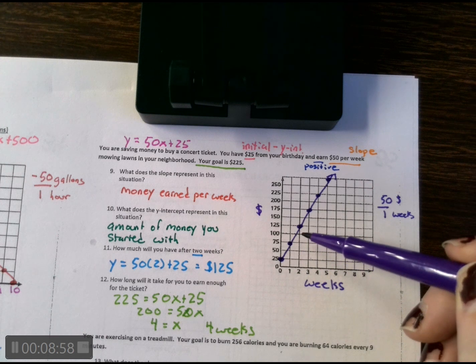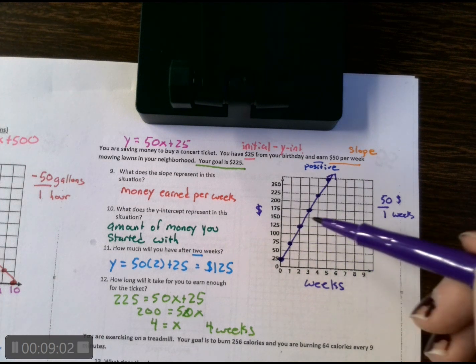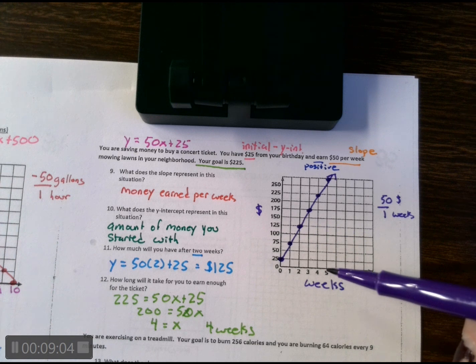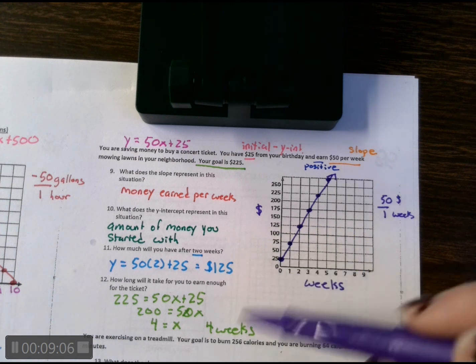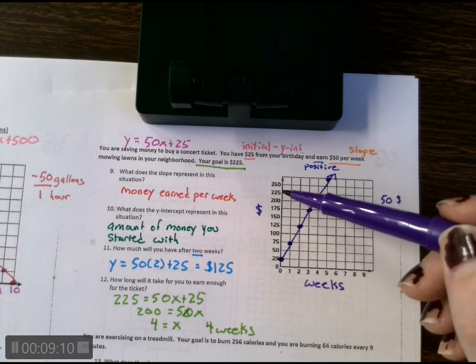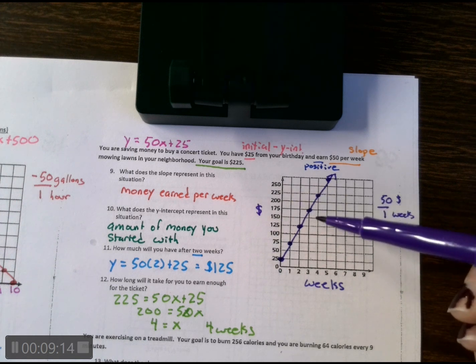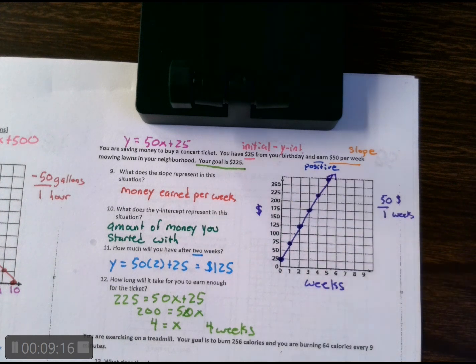Well, we said it was 125, so we would go up to 2 weeks and over to 125, so we graphed that correctly and solved it correctly. And then how long will it take us to earn the amount of money? So we wanted $225, so we go over, and hey, look, there's that 4 weeks. Okay? Alrighty, so I want you guys to do the next problem where you are exercising on a treadmill, okay?